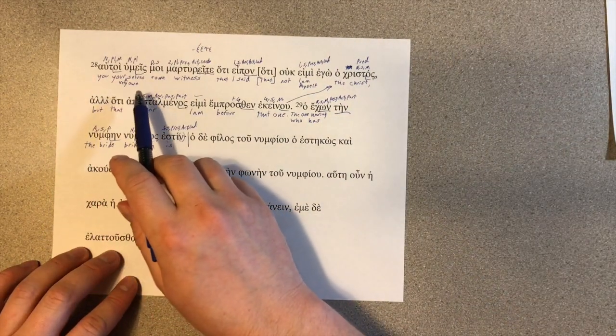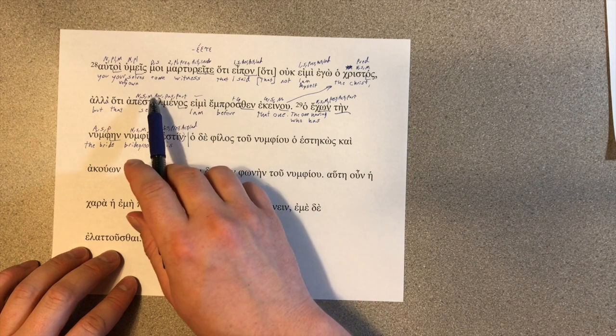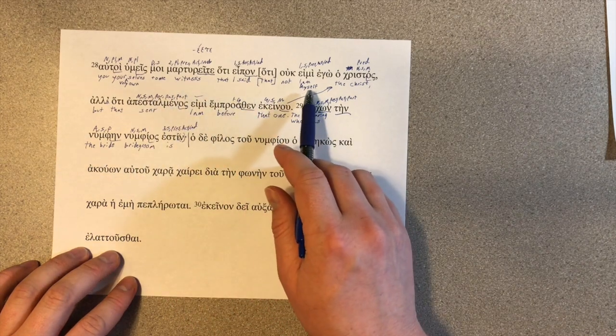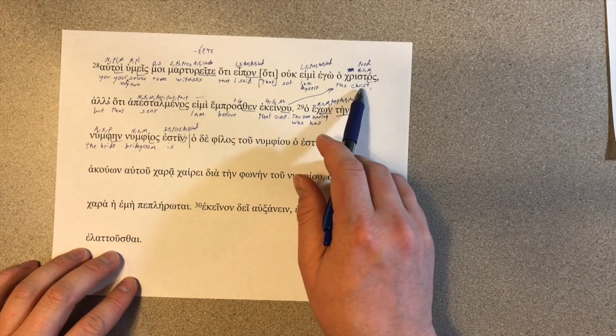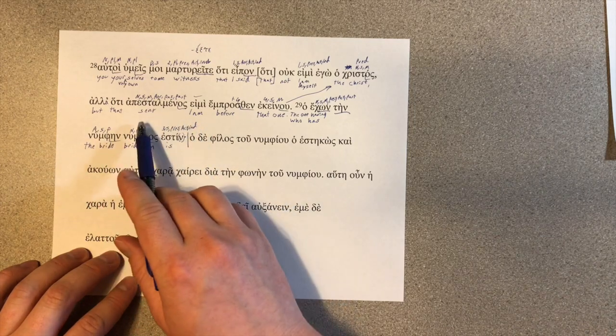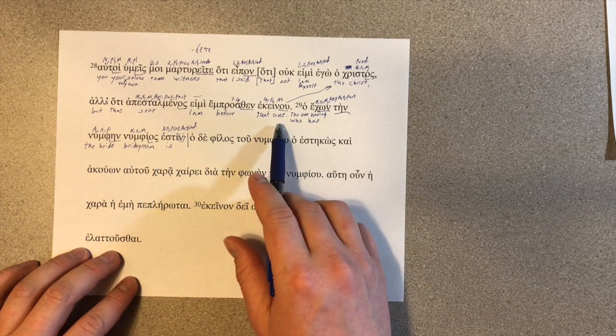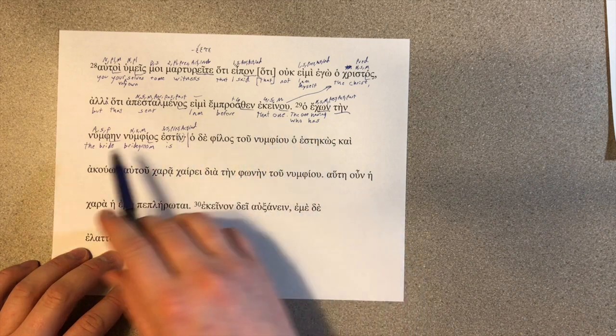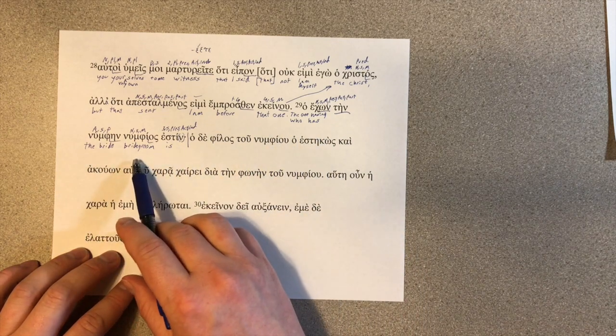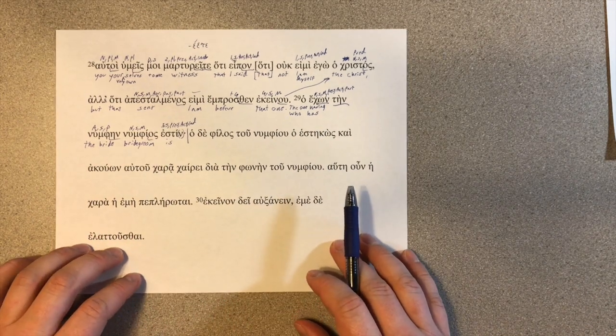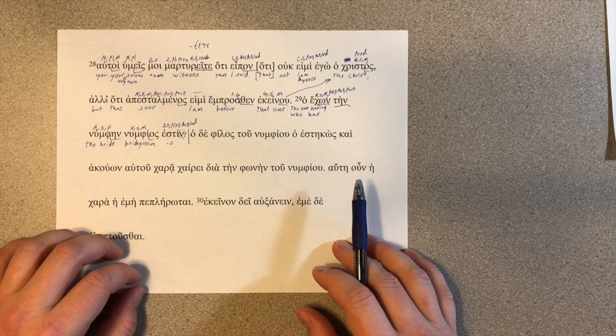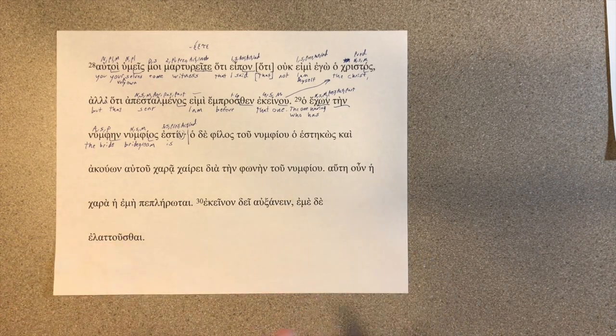You yourselves, your very own selves, witness to me that I said, I myself am not the Christ, but I am sent before that one. Who has the bride is bridegroom. And there we have it. Makes some sense if I could actually remember the context from last time I translated it, which, as I said, was a while ago. Okay, now ego and eimi.